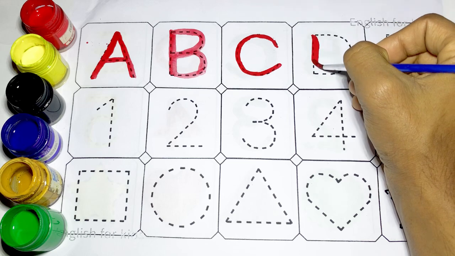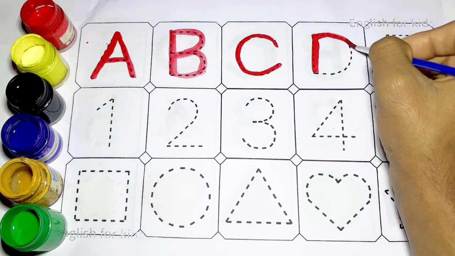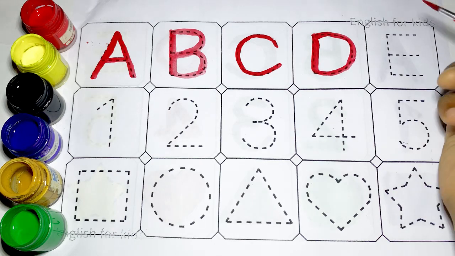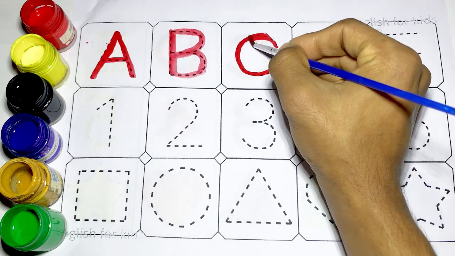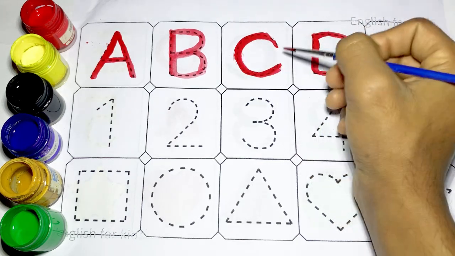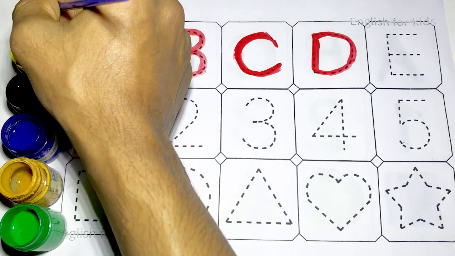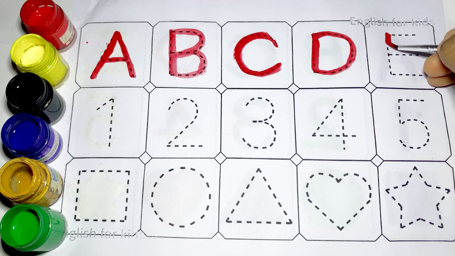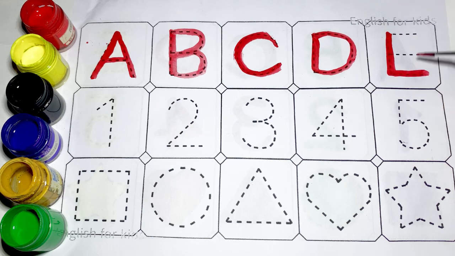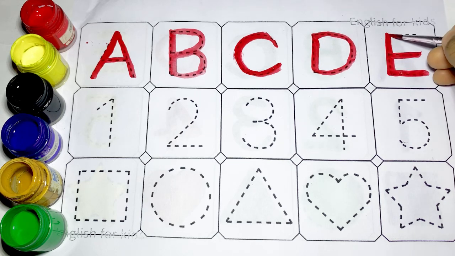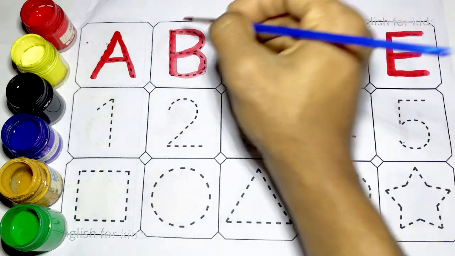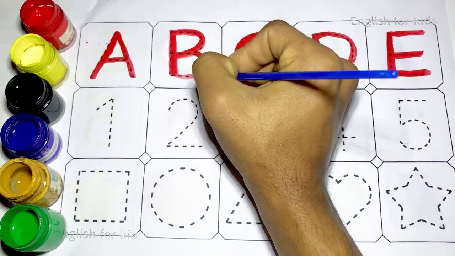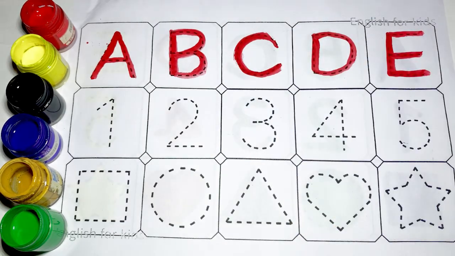Kids, now draw C. C for cat, C for car. D. D for dog, D for doll. Kids, now draw E. E for egg, E for elephant, and again use red color. The alphabets of E.